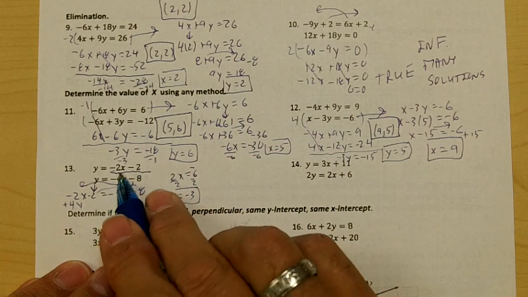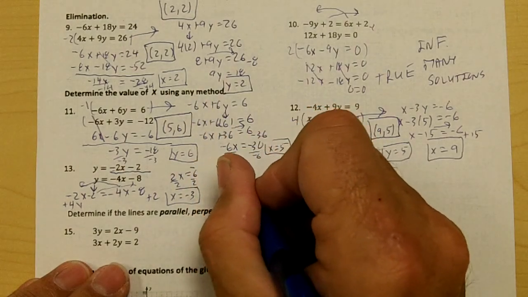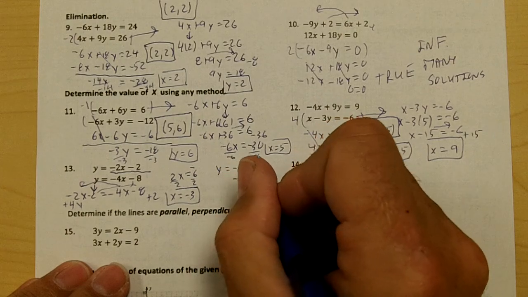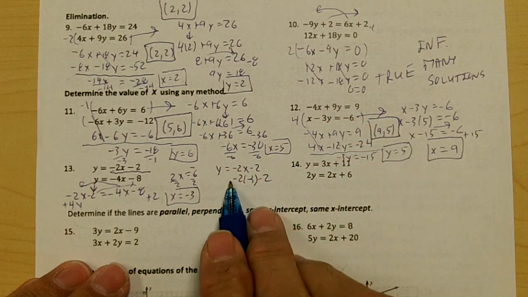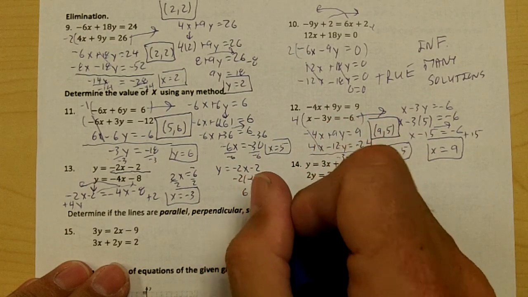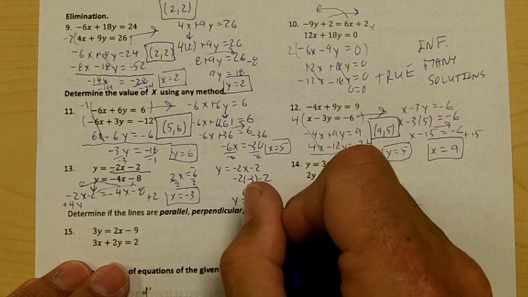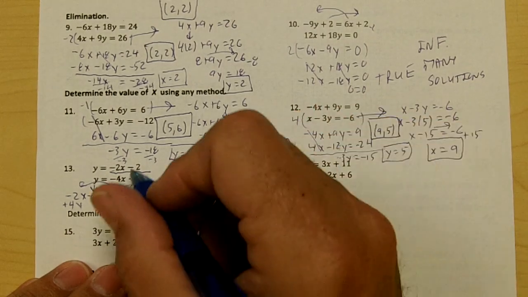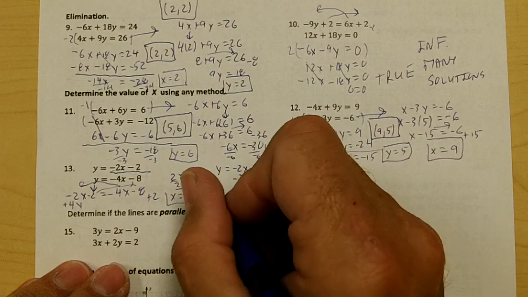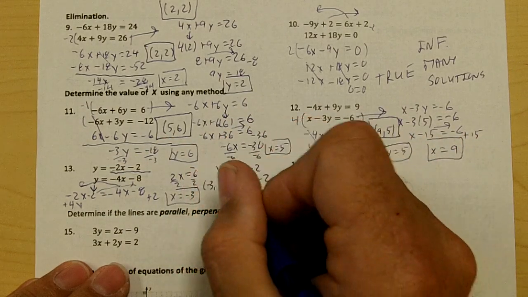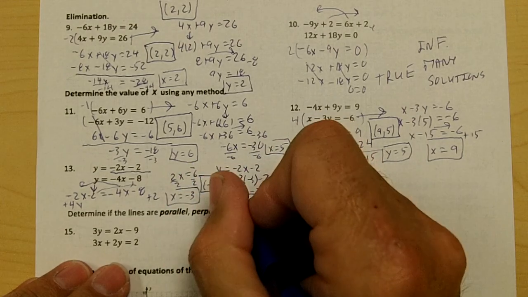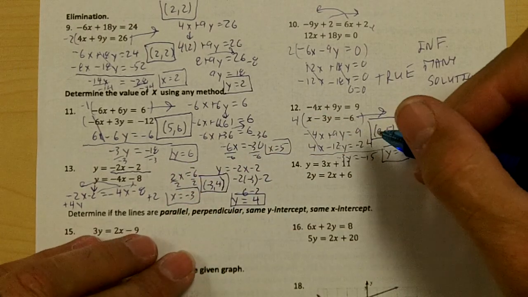So I'm going to rewrite the top equation here, y equals negative 2x minus 2, and I'm going to replace my x with negative 3. So negative 2 times negative 3 is 6. 6 minus 2 is 4. So my ordered pair would be, and I'm going to put my ordered pair, I can put it right here, negative 3 comma 4. That's my ordered pair. That's where the two lines would cross, wouldn't it?